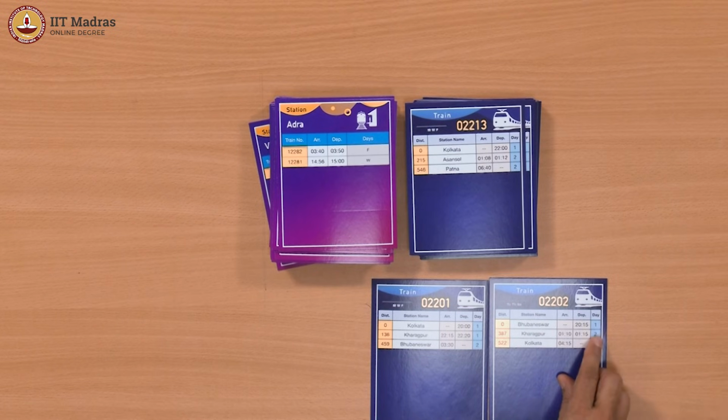So Kharagpur is already in day 2. Oh, okay. And then it reaches early morning. So it's basically an overnight train. Therefore it starts on one day and it reaches the next day early morning.